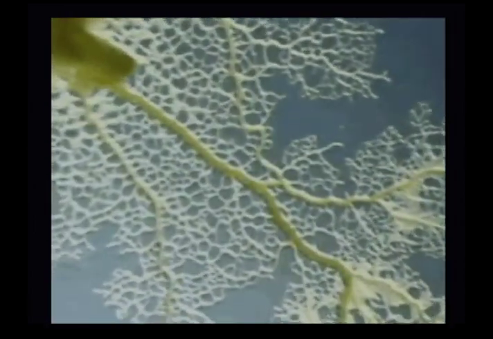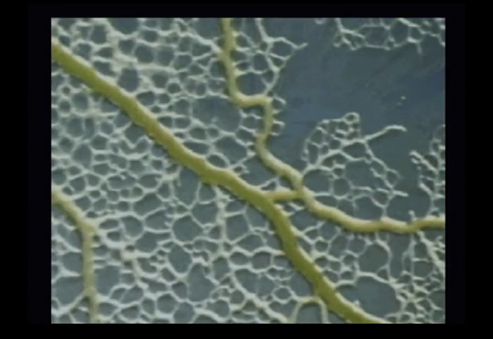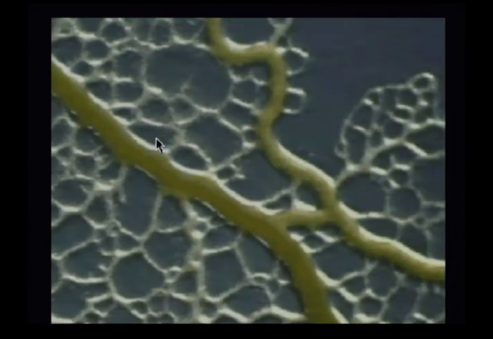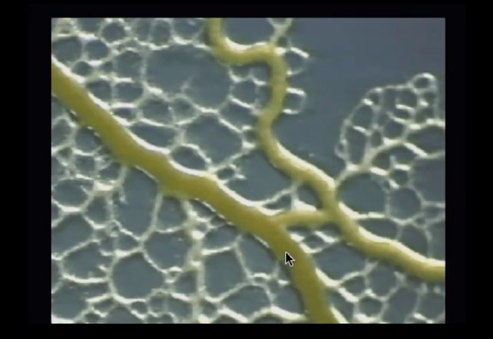And they stream across surfaces. You can't see it very well, but the cytoplasm actually streams much like an amoeba's cytoplasm does. And so they crawl along the surface of forests and so on, decomposing vegetation as they go. They're usually brightly colored, so they're really kind of spectacular looking organisms. But anyway, they also fit into this group known as the SAR, and then they will form specialized structures for reproduction.